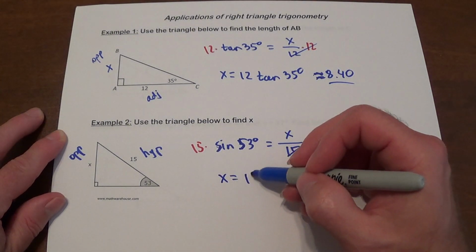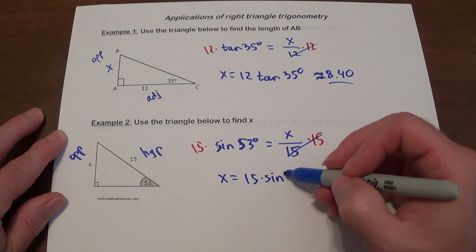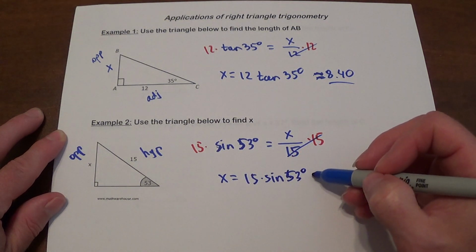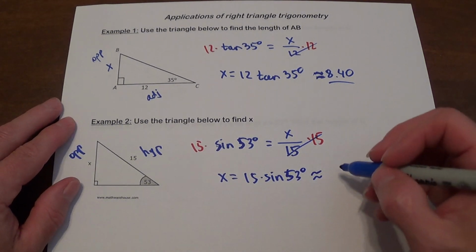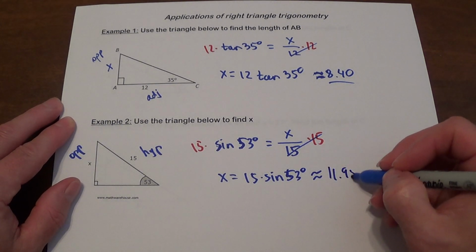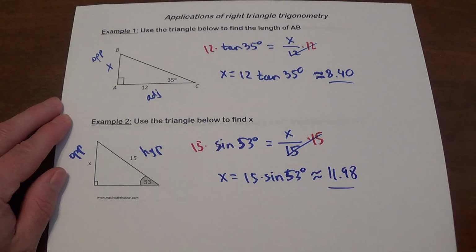And x is going to equal 15 times sine 53 degrees. And then you type it in the calculator. 15 sine 53 degrees. It's going to give us 11.98. Okay, and there's our answer.